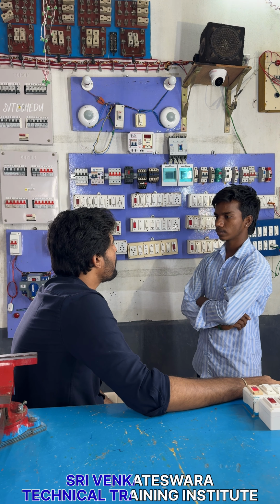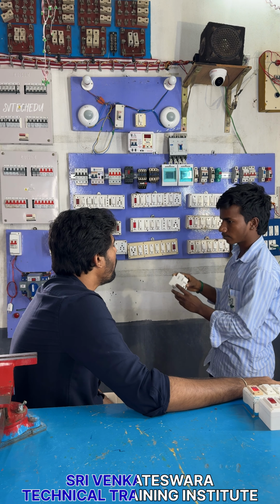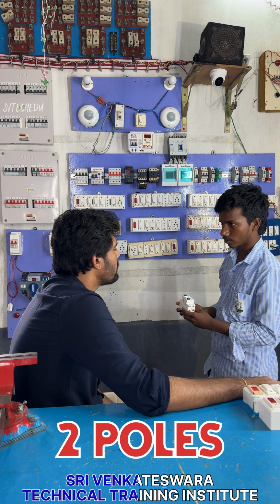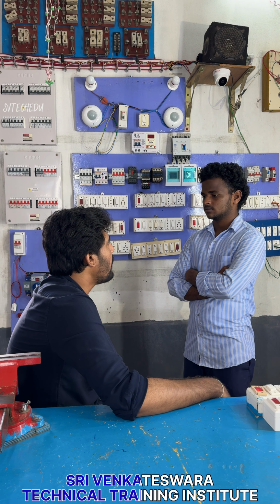In the above circuit breakers, which one is RCCB? How many poles in that RCCB? So 2 poles. Current rating of RCCB? 25 amps.